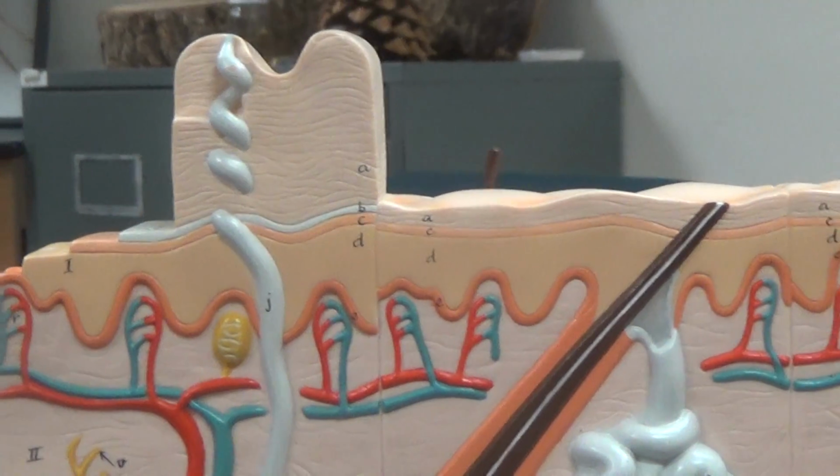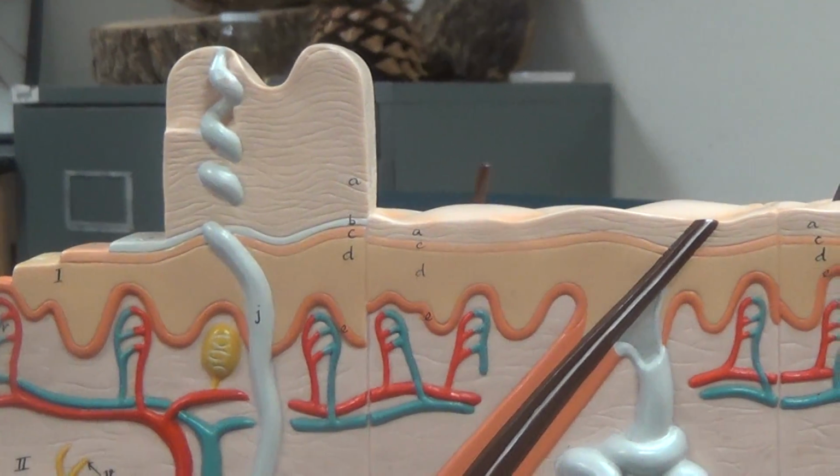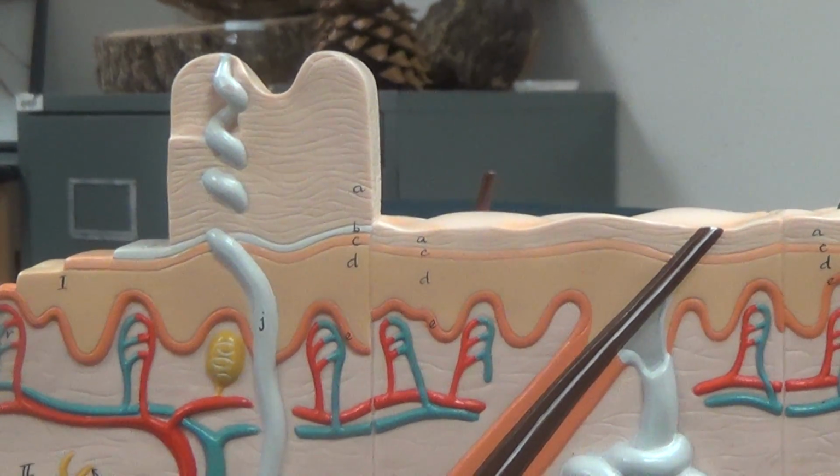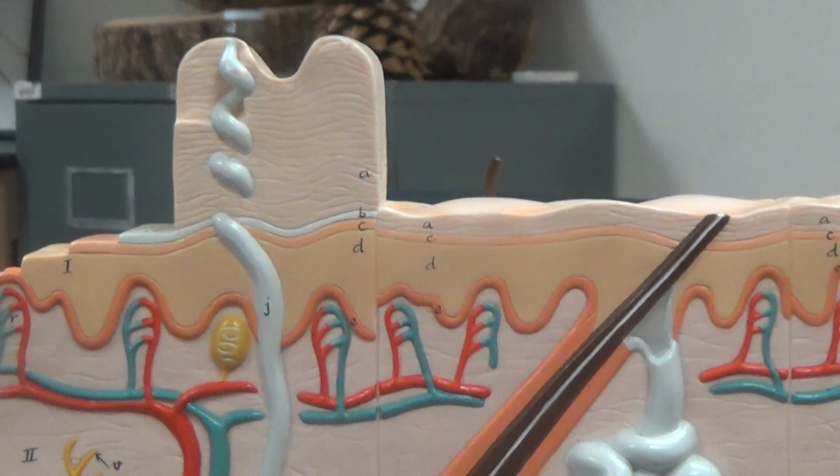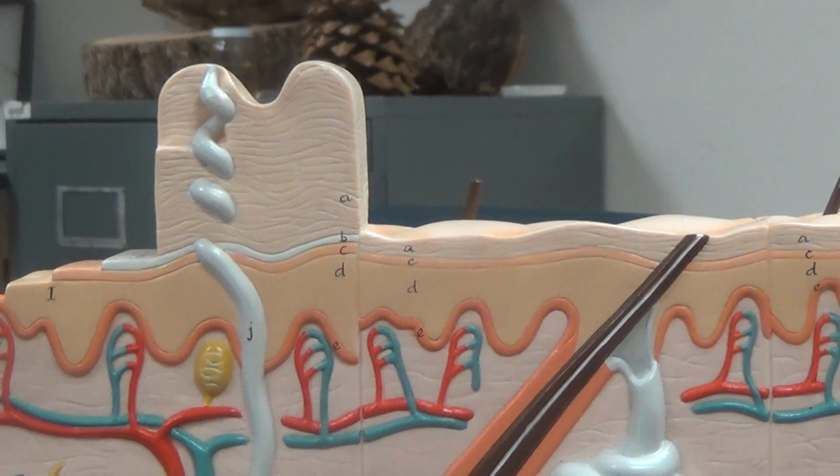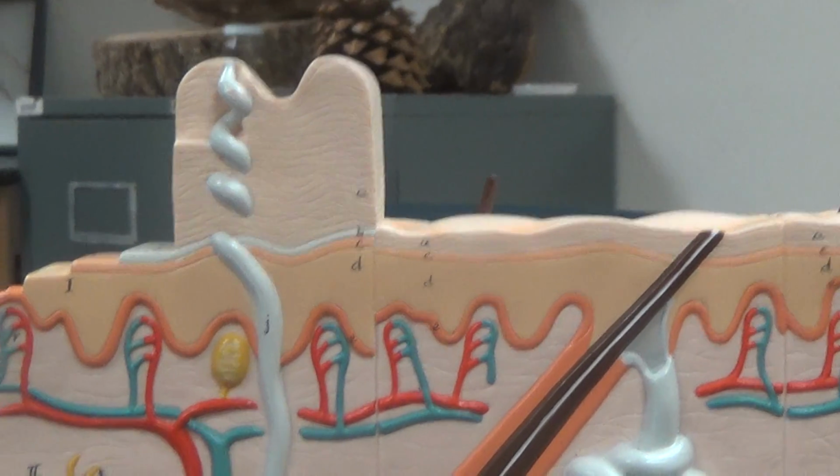All right. Please note that not all of those structures are in your lab packet unless otherwise instructed. Please know the listed structures in the lab packet.